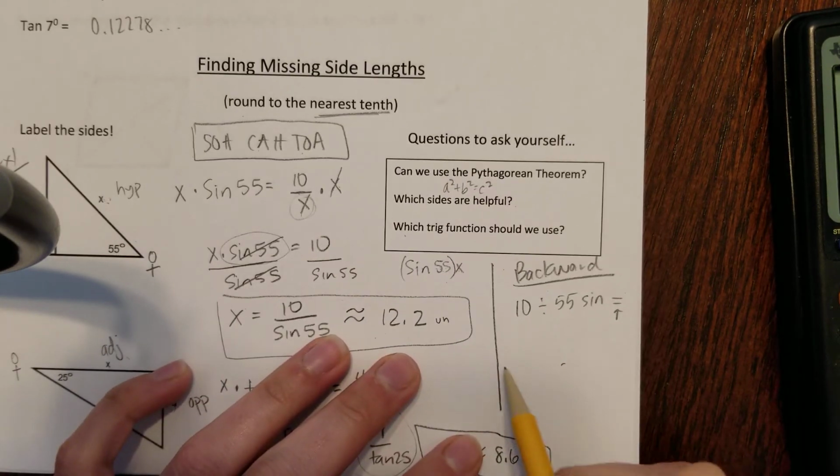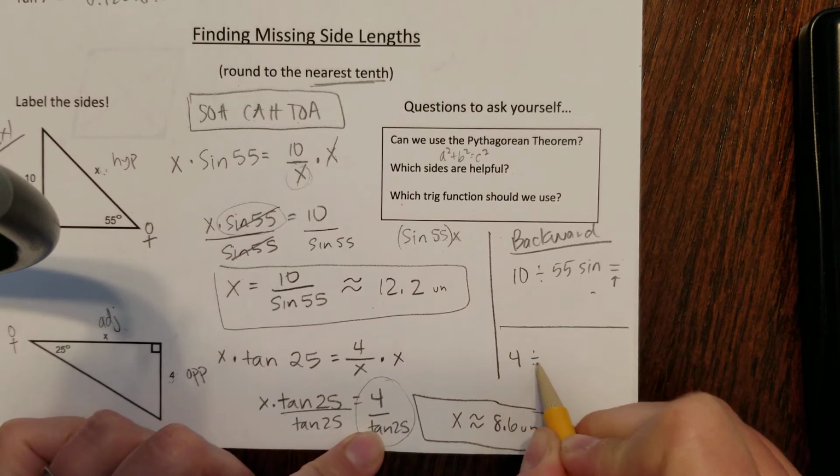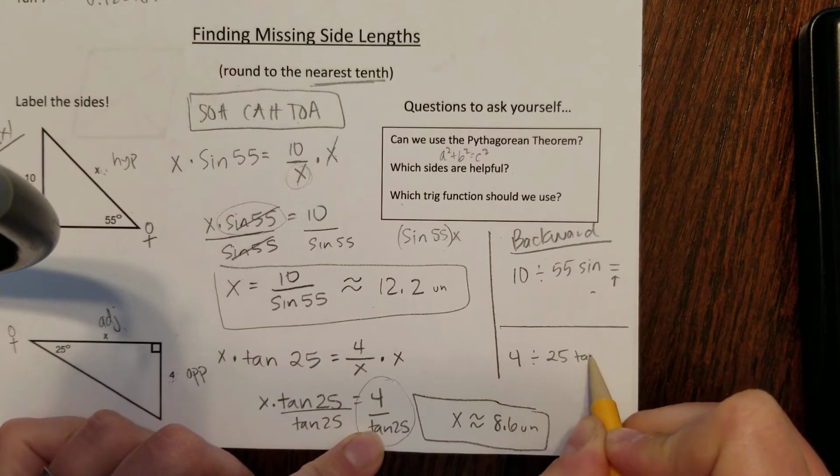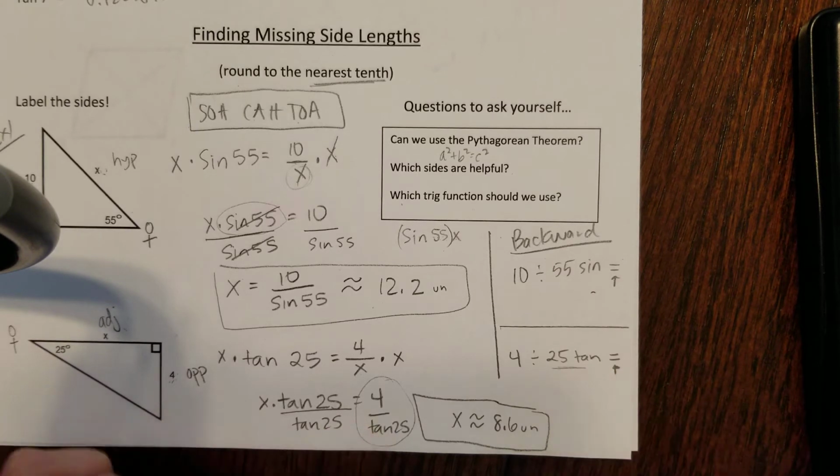Now if you have the backward calculator, when you type this in, you're going to type in 4 divided by 25 tangent, and then don't forget to hit equals. That part's really important. Otherwise, it'll just tell you the tangent of 25. So type it in, see if you can get it right.